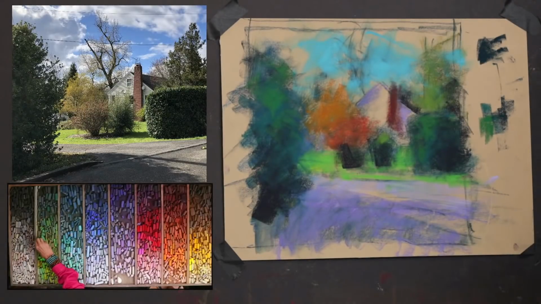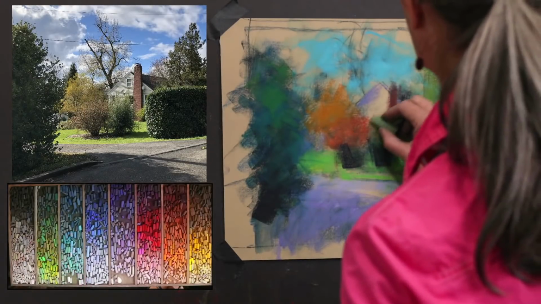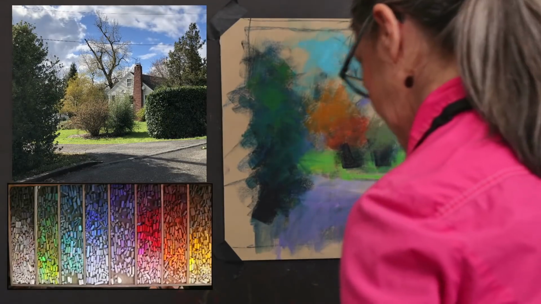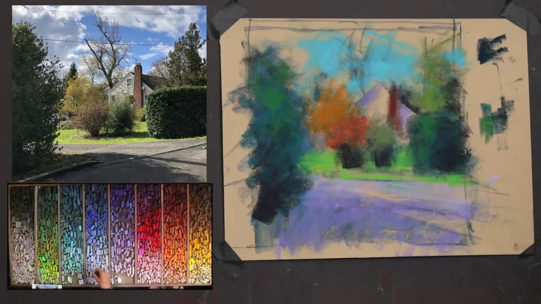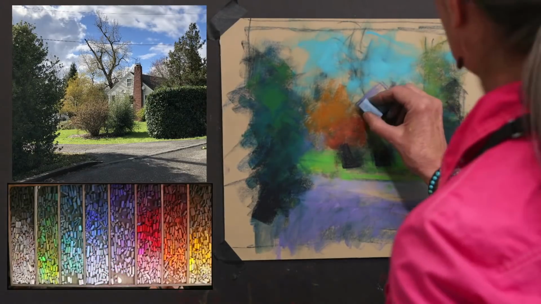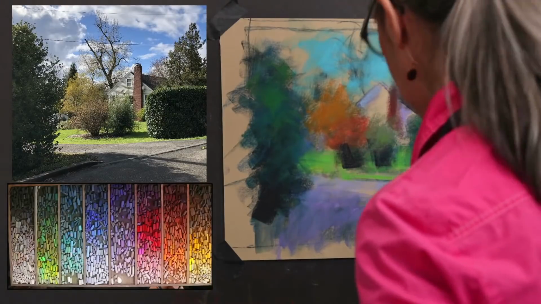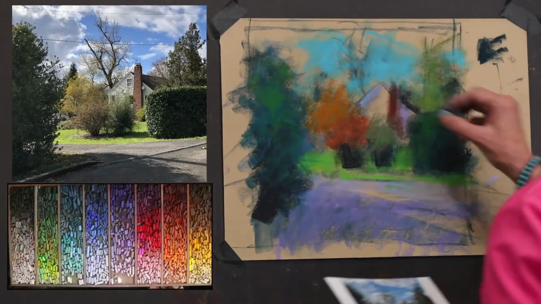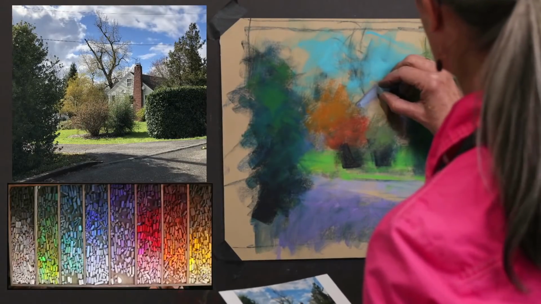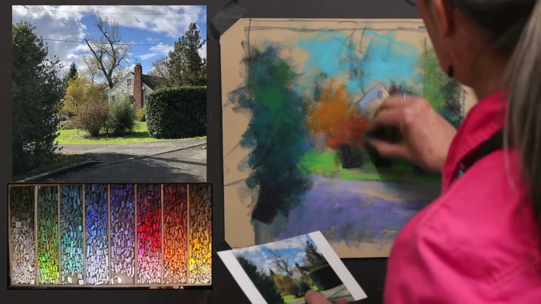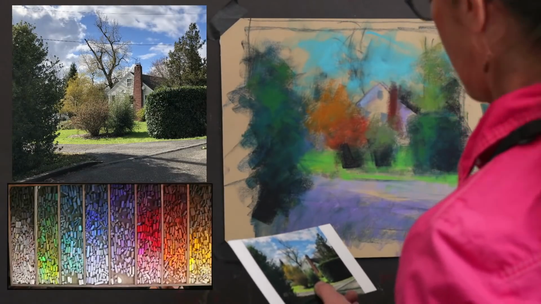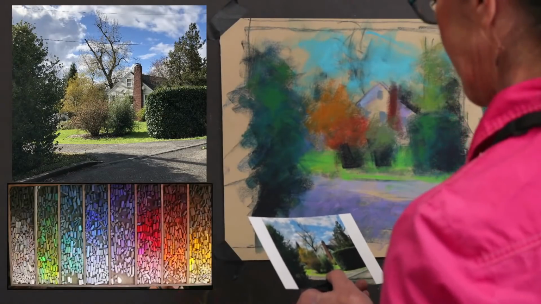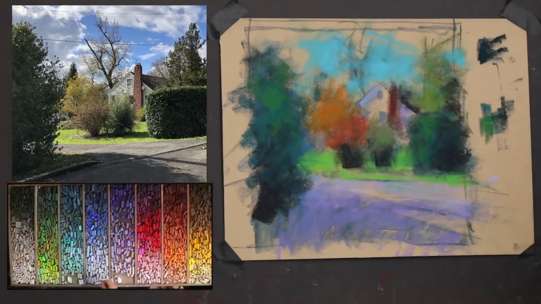And now I want something a little more muted right here, soft. I'm going to go ahead and get something in for the cast shadow in the house. Well, I already got that. What about those windows? Just a mark. Boom. There's the window. That's all I want. I can come back and get more if I want to later, but right now I don't need anything more.